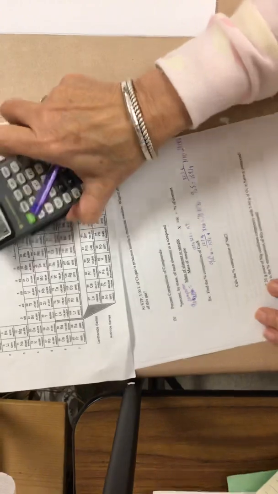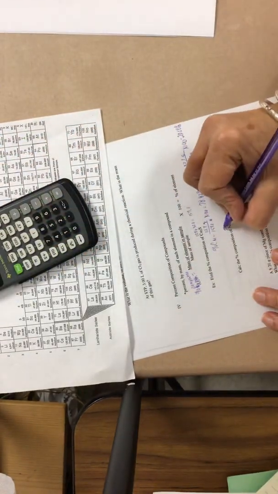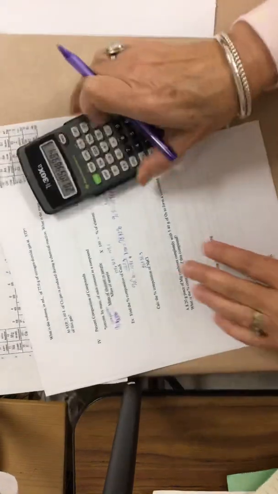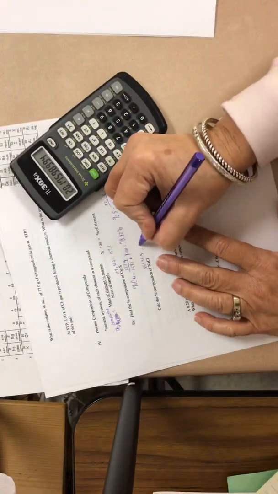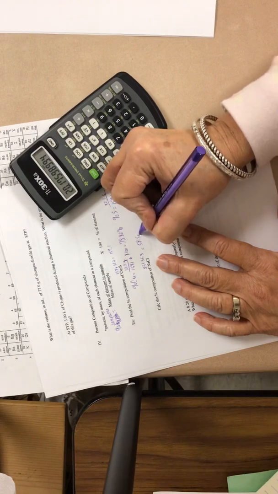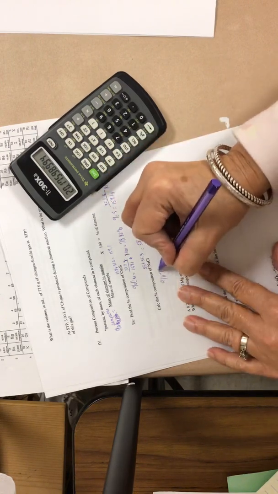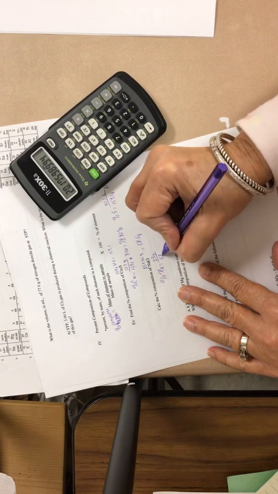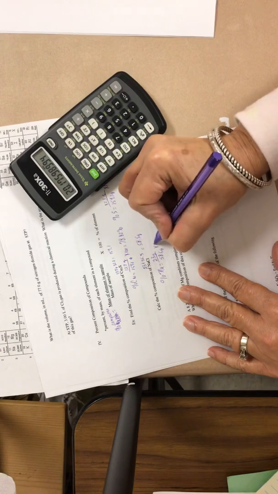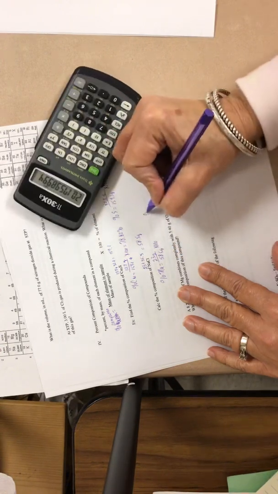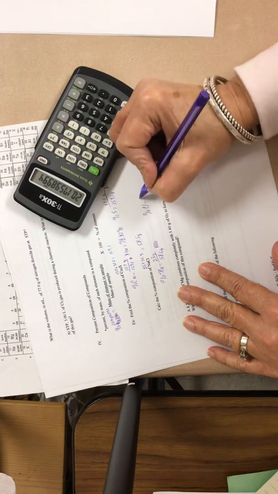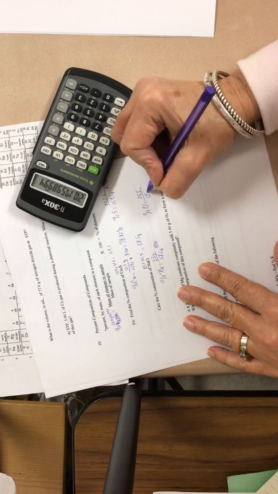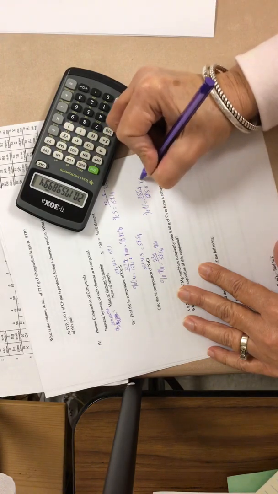Okay, so let's try NaCl. So Na's mass is 23, chlorine's is 35.5. So we're going to add those two numbers up. That is going to give you 58.5 grams. So percent sodium is equal to the 23 grams sodium divided by the mass of the compound, 58.5 grams, times 100. Then we're going to do the same thing for chlorine, percent chlorine. Its mass was 35.5 divided by 58.5 grams times 100.